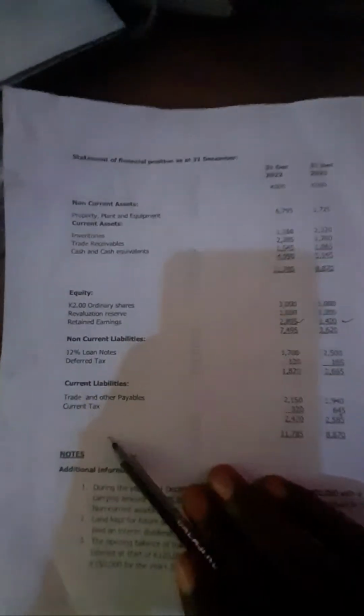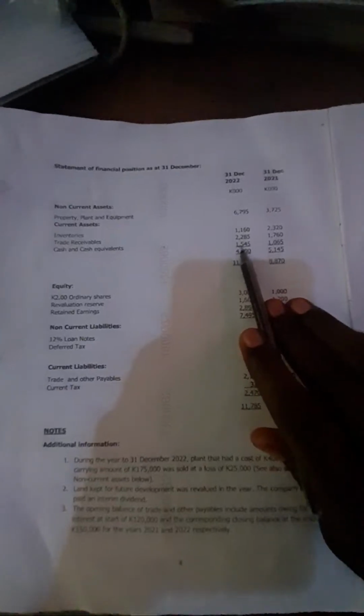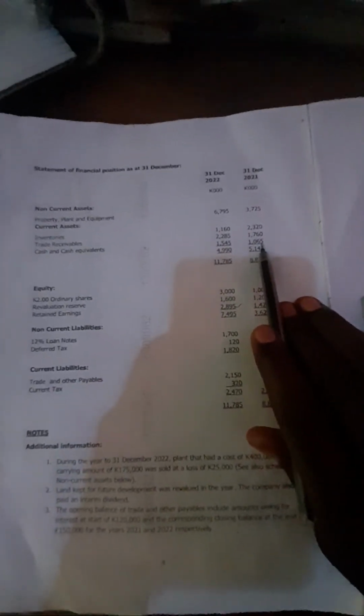So coming down here, we don't have overdrafts, we only have this. So it was just straightforward. We just get the difference here. At the end, it is 1545, and at start is 1065.